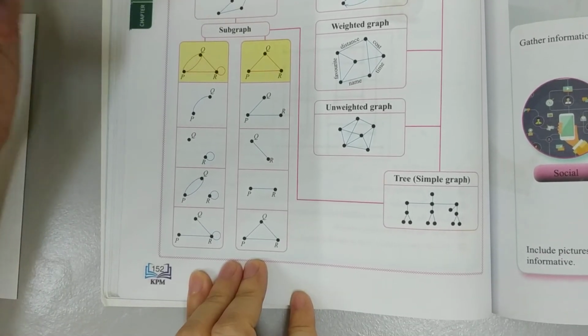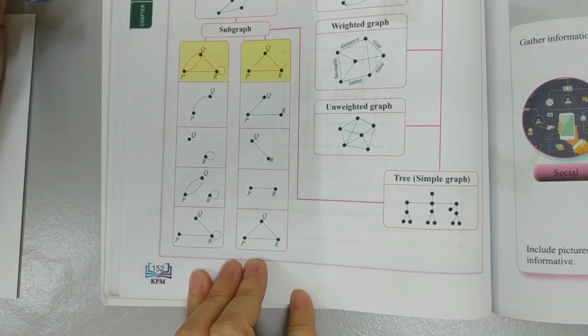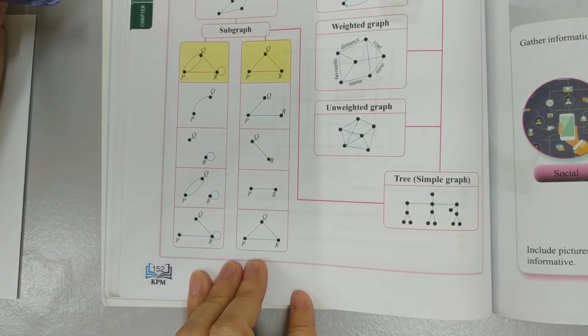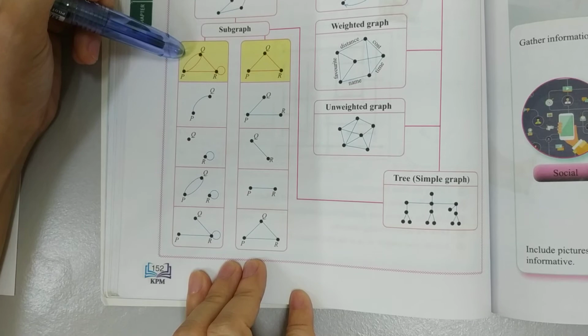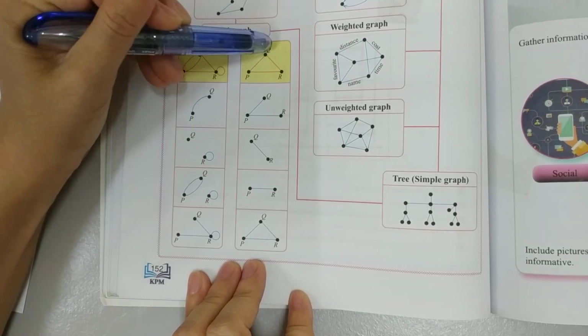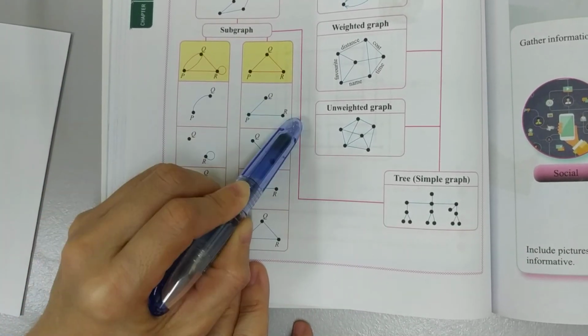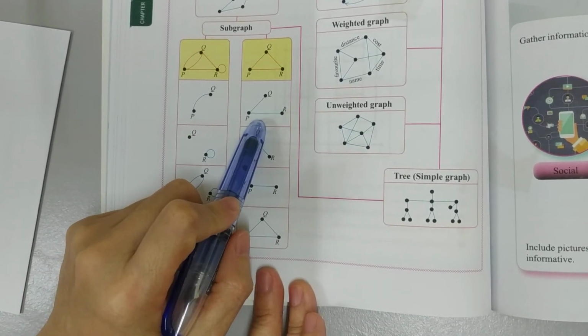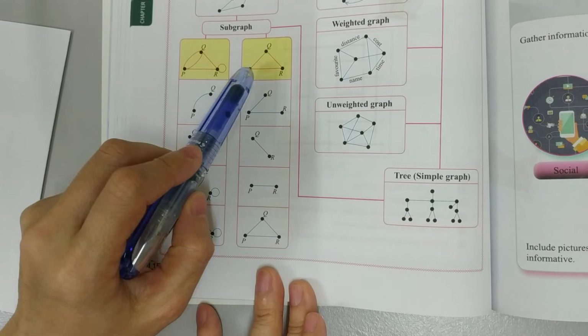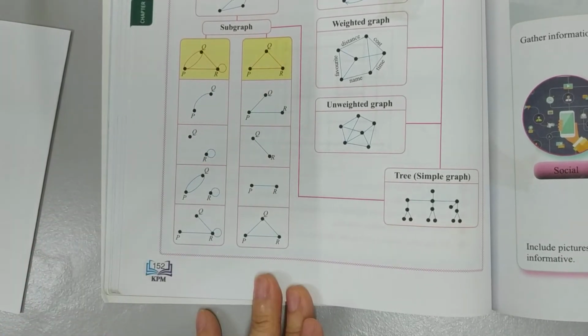So any iteration, that means any kind of partial drawing of the complete graph is called a subgraph. For example, this triangle, as long as you don't connect Q and R, this drawing here is considered a subgraph for this graph.